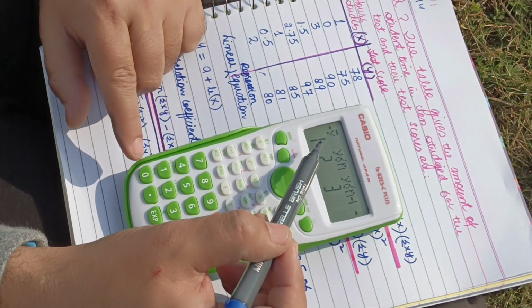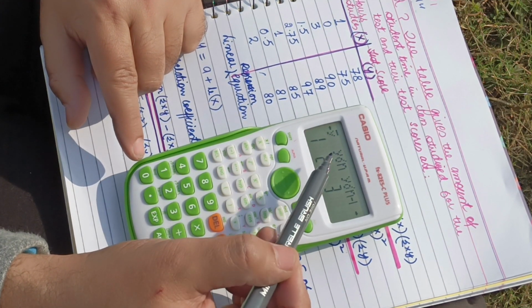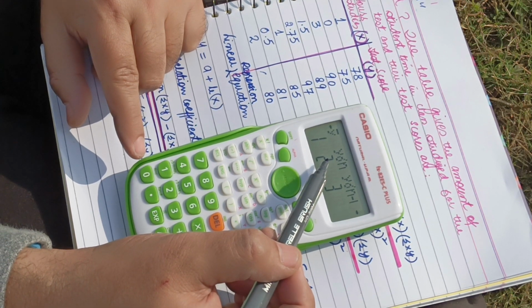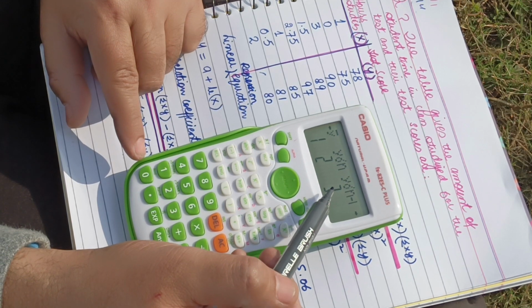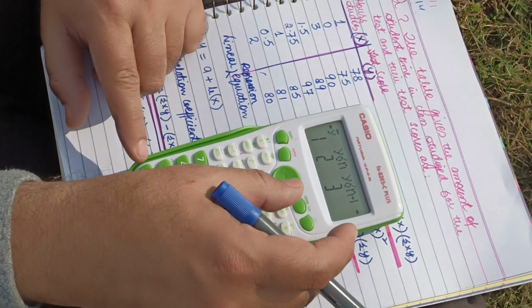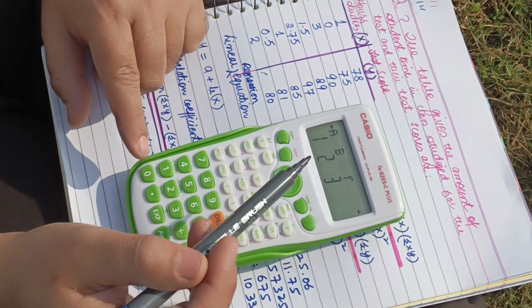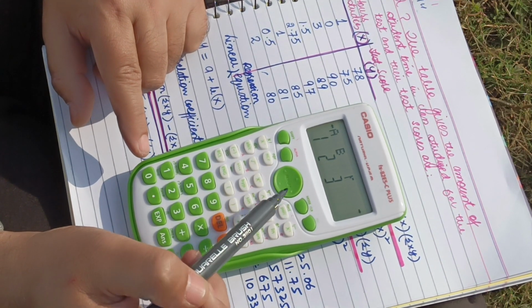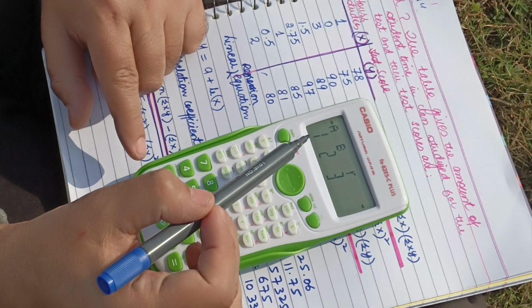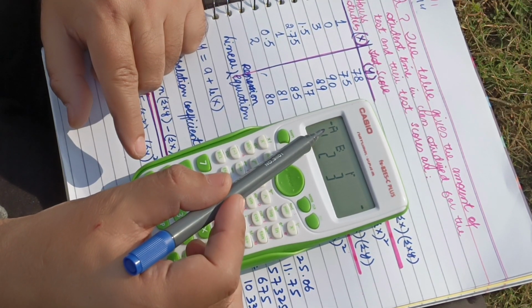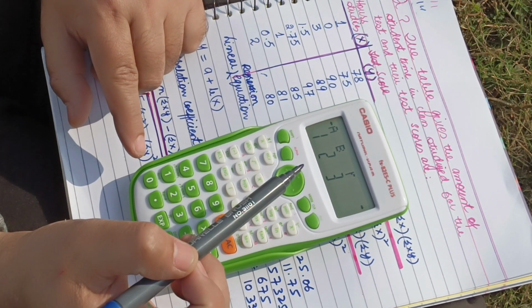Then the mean of y, the standard deviation of y, and the sample standard deviation of y come up. We need these. Then we press the forward button a second time. Now on the screen a, b and r have come up.